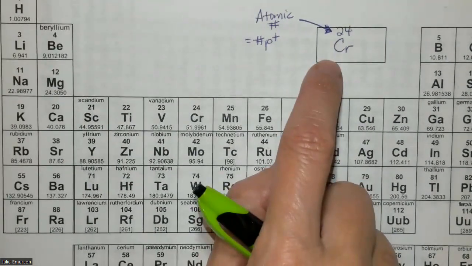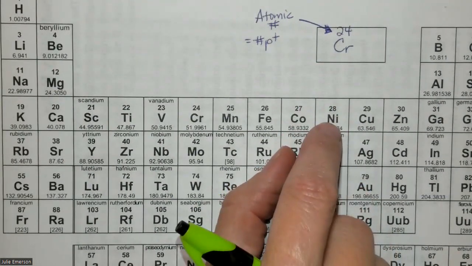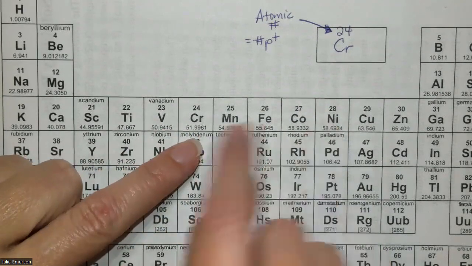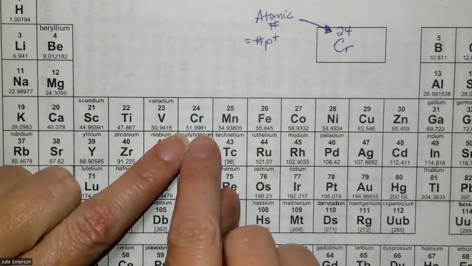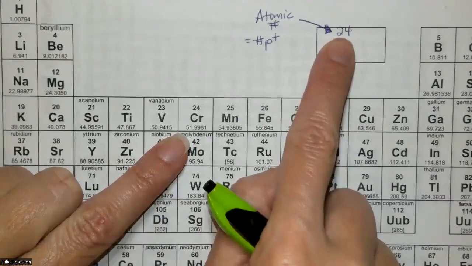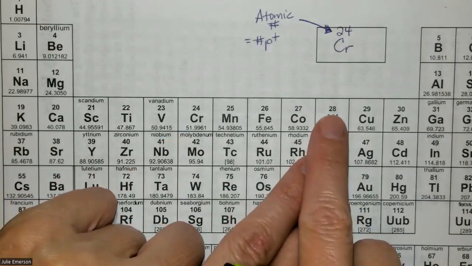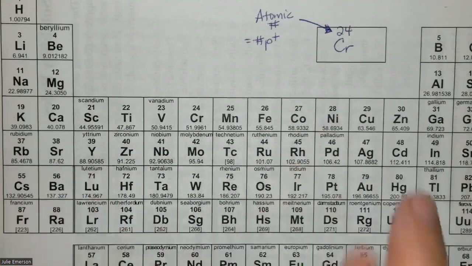All atoms of chromium look the same. All atoms of nickel are different than chromium, but all atoms of nickel look the same. That's the idea. So in terms of the atomic structure, I know that every atom of chromium has 24 protons in the nucleus. And I know if we're talking about nickel, it's going to be 28 protons in the nucleus. So that's the atomic number, element specific.